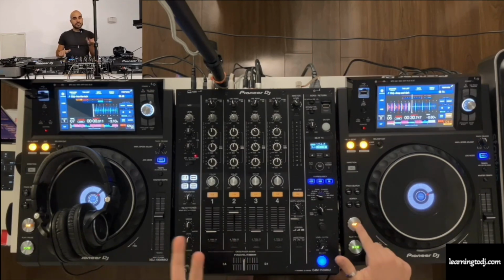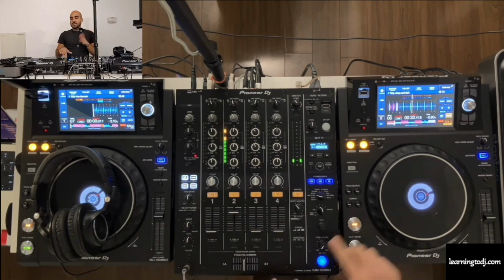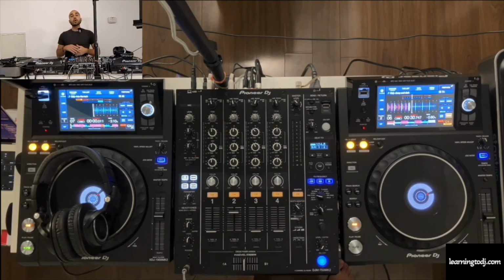So cueing on the media player is an interesting thing because it allows you to preview a track by pressing Cue, but it also allows you to set these little marker points in the track so that you can preview parts, jump back, and remember different parts in the track.